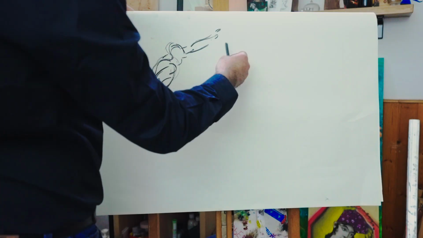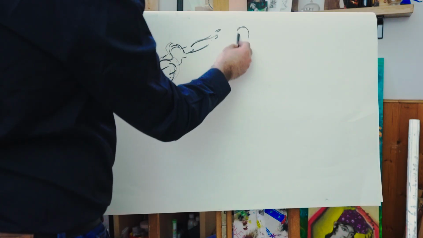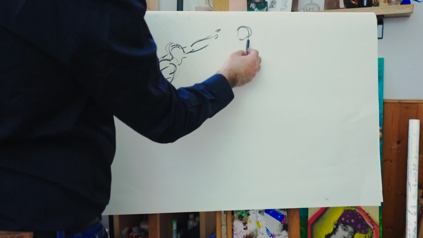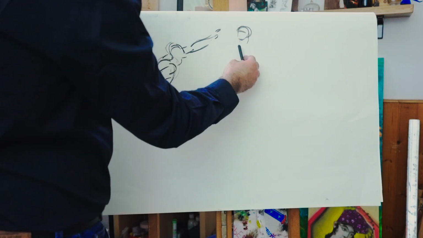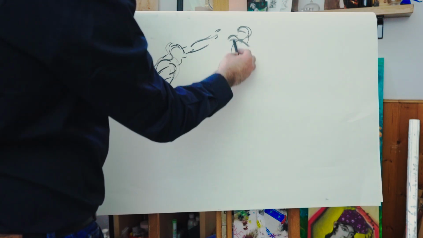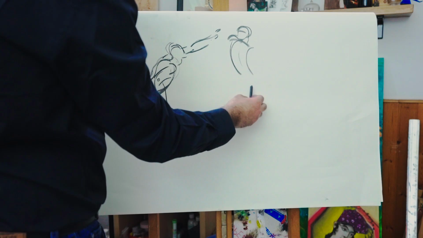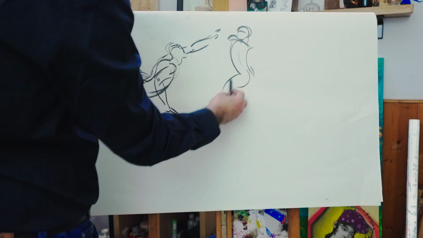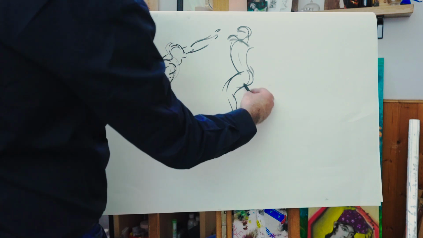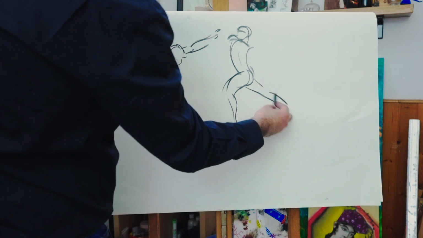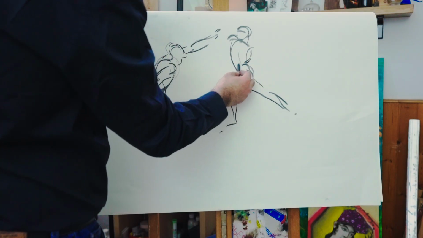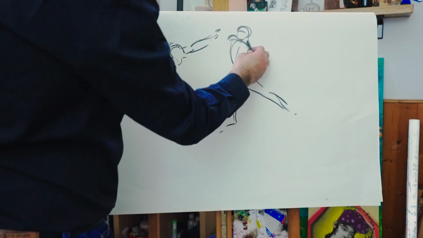Then you can have other dynamic movements like this, where you have a really extreme movement in the muscles.